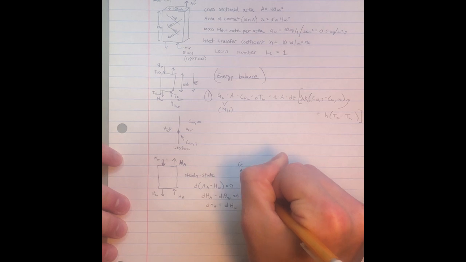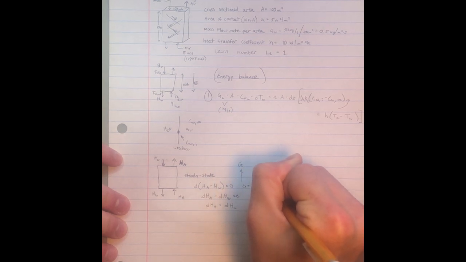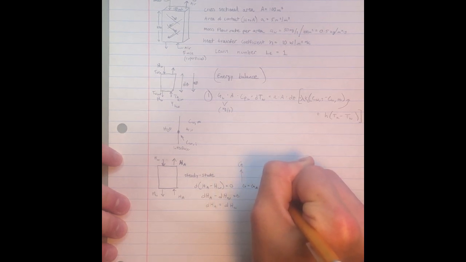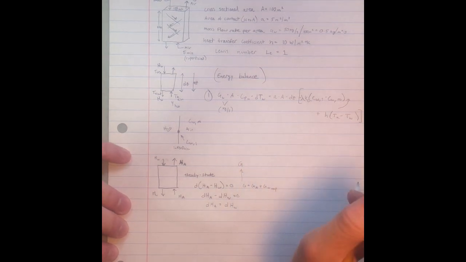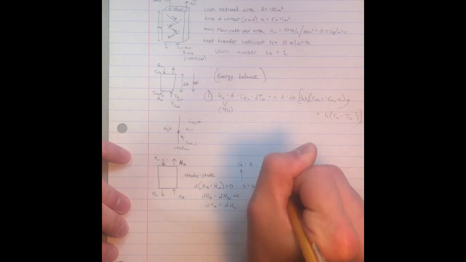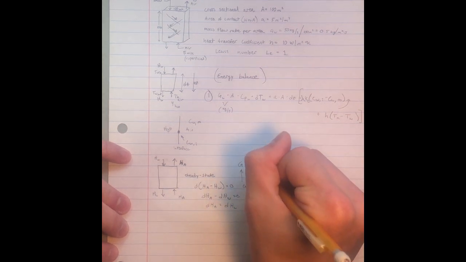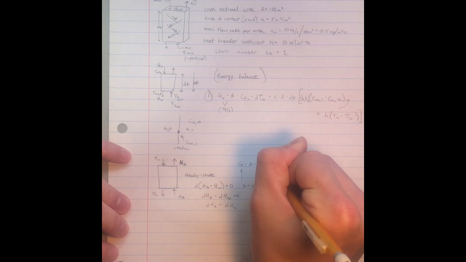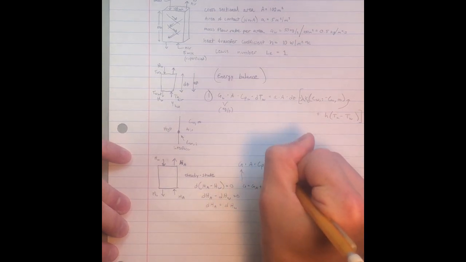So that's just equal to the flow rate of air plus the flow rate of water in the vapor phase. And again, we'll just express the cross-sectional area times the heat capacity of the air times the change in temperature of the air.